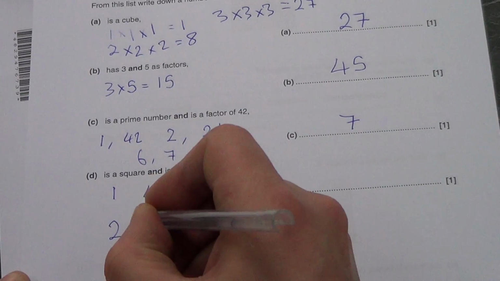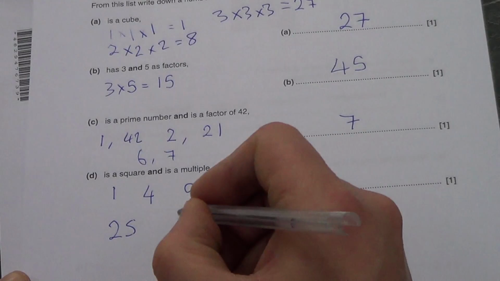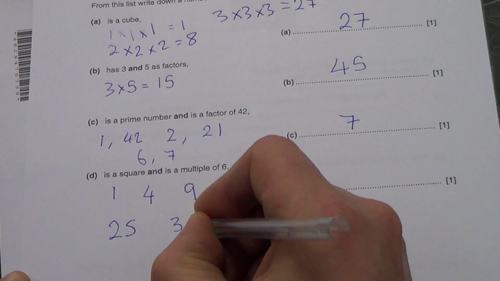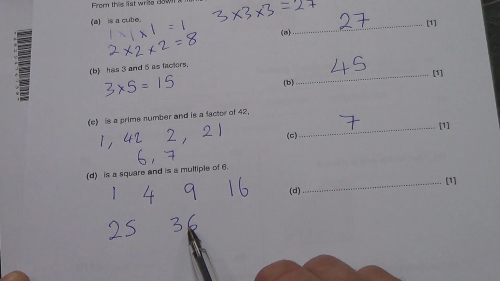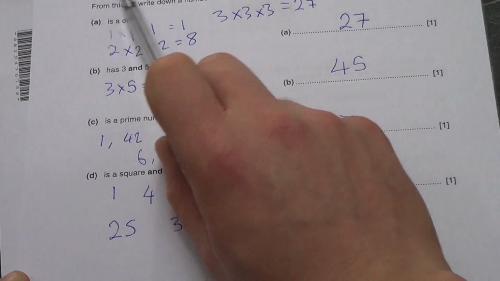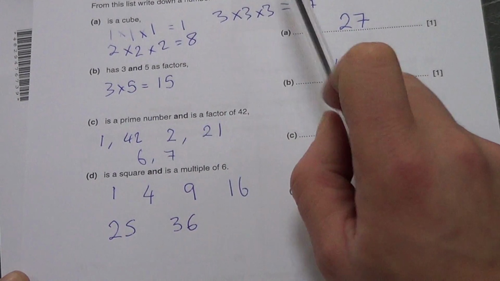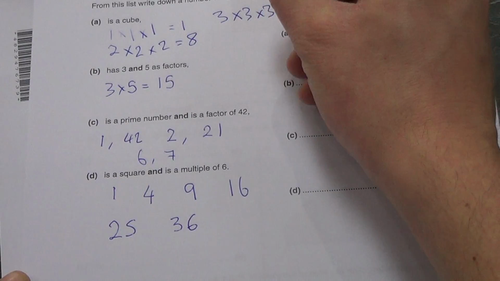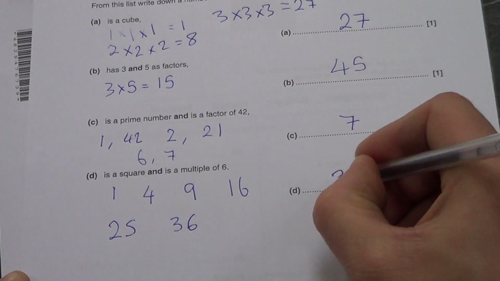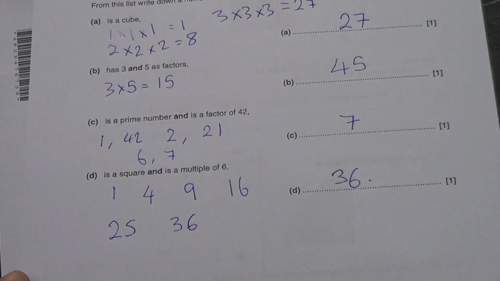5 times 5 is 25. 6 times 6 is 36. Well, that must be a multiple of 6. Is that in my list? It's not. It's not in my list. It is. I've just missed it. It's right there. 36. So 36 is a multiple of 6, and it's a square number.